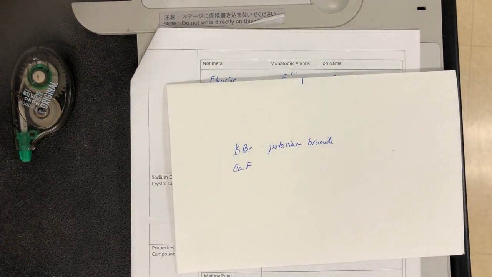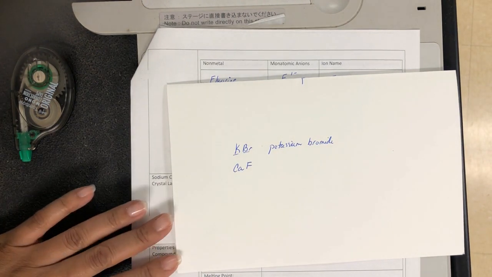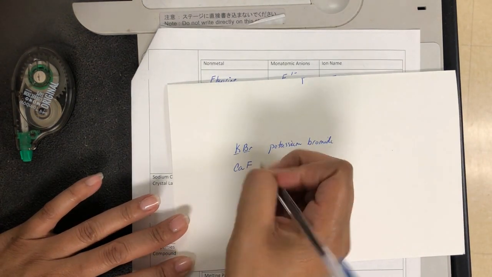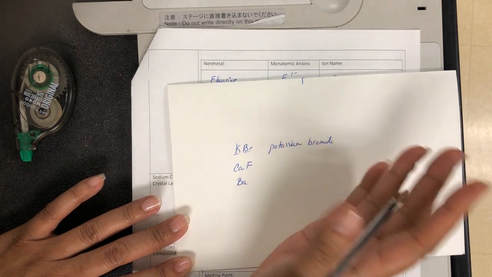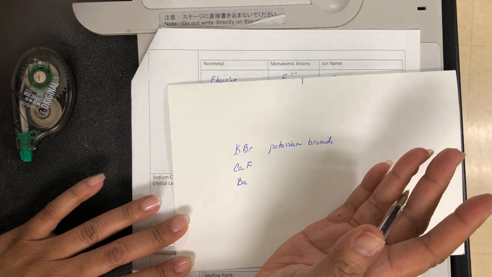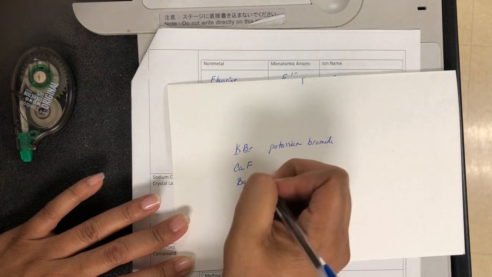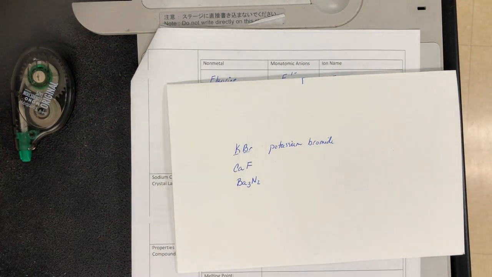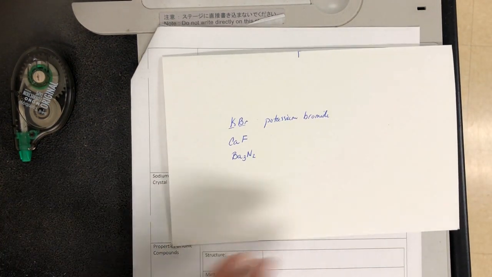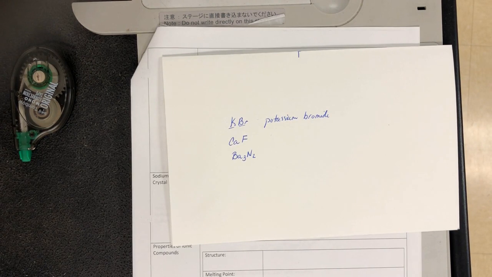What if you had something like that? Good, calcium fluoride. Let me give you one more. Okay, I heard nitride.